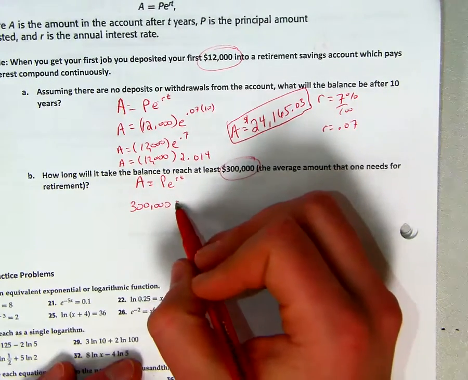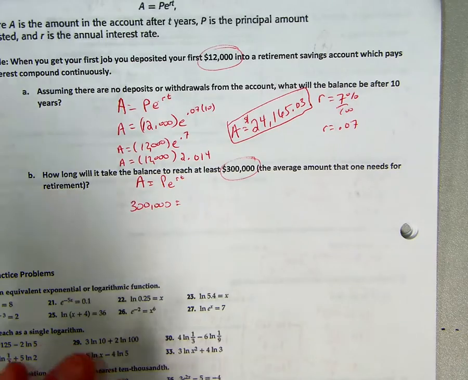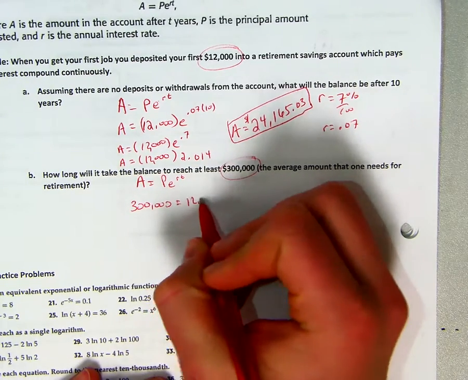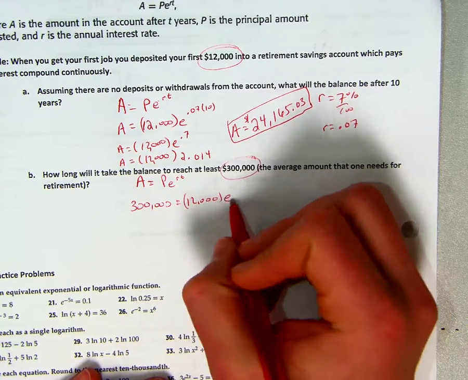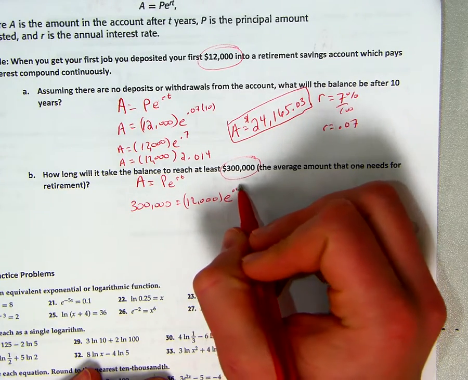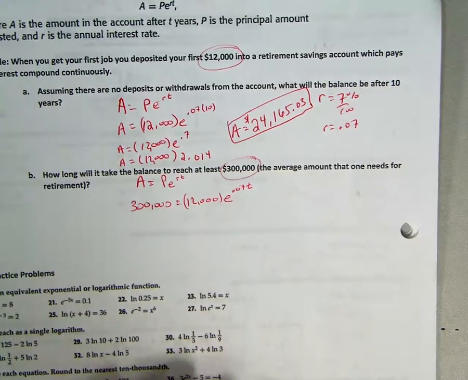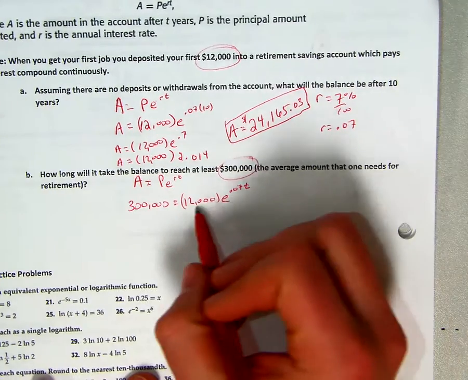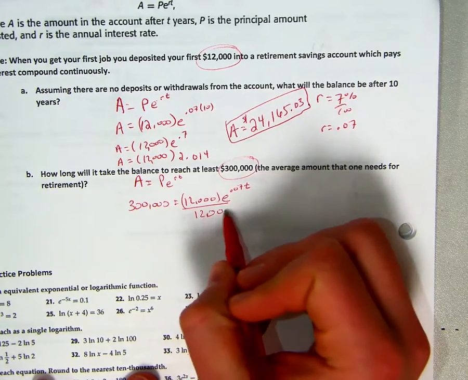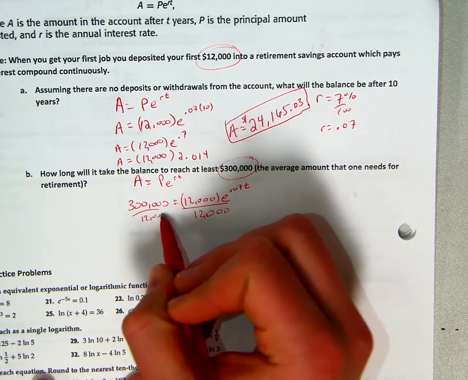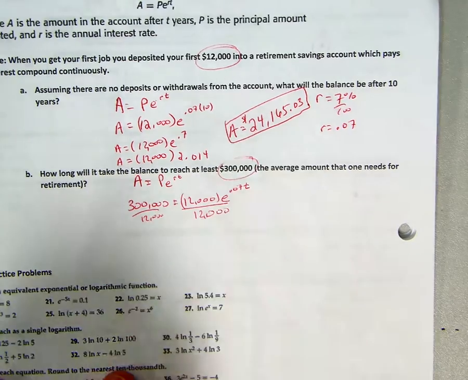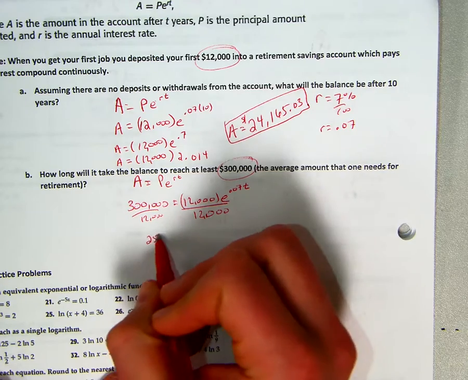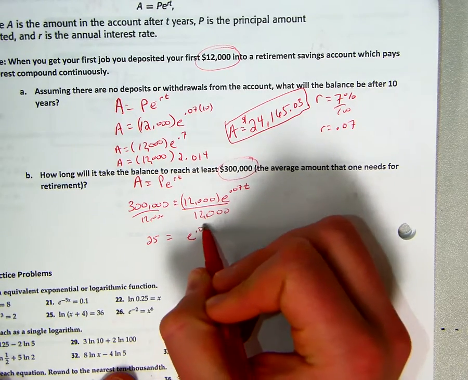And I'm going to have to work at least how many years? So we'll worry about that. We'll just put an equal sign for that right now. Really, it's an inequality, but for right now, we'll just worry about the equal sign. P, that's the 12,000. That's our principal amount. And then we have e to the 0.07, that's our rate, times t. All right, now this turns into an exact problem that we had before. I want to get e by itself, so I divide by 12,000. And 300,000 divided by 12,000 is 25. So you're left with 25 equals e to the 0.07t.